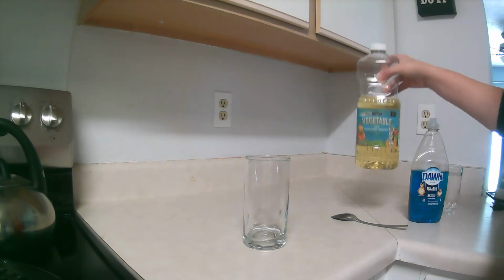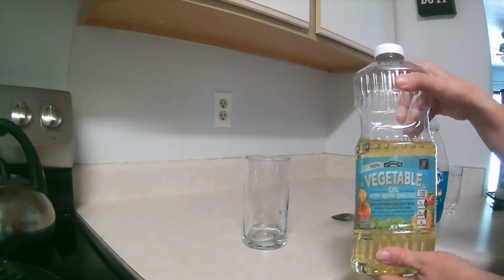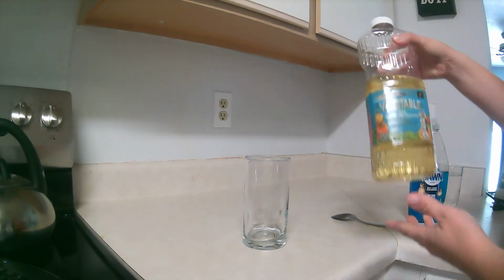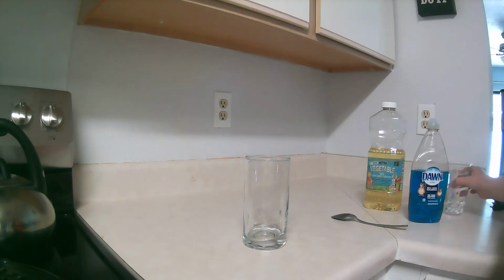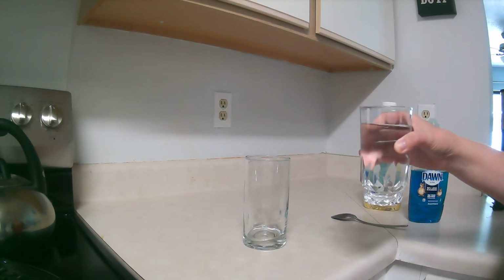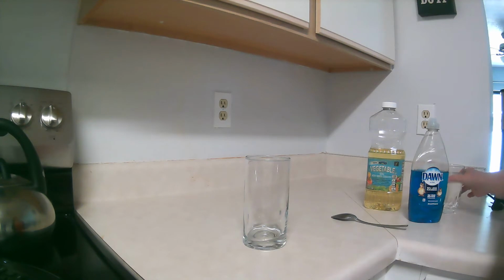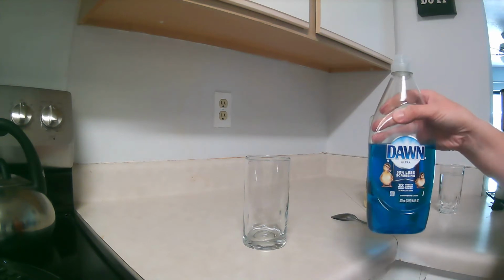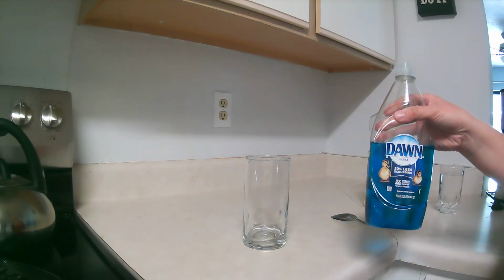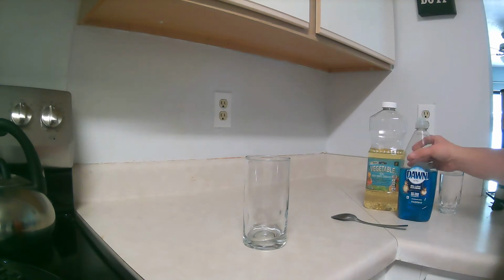What we've got is vegetable oil, which y'all can eat. Y'all use it in cooking all the time. We have a glass of room temperature tap water, and we've got some Dawn dish soap. So these are the only three things I'm going to be working with today.